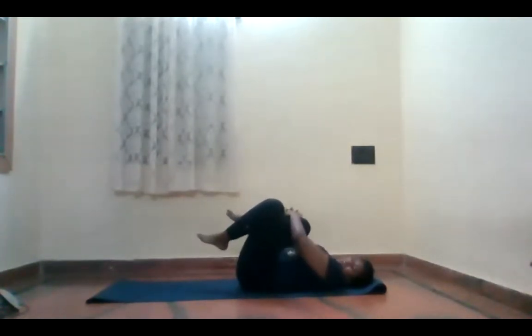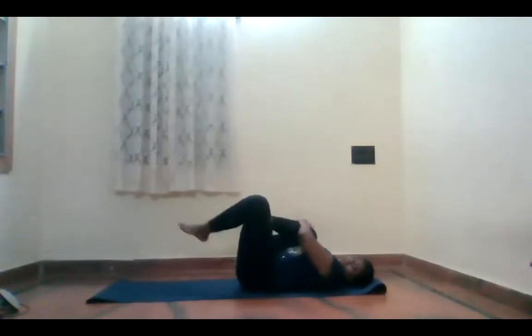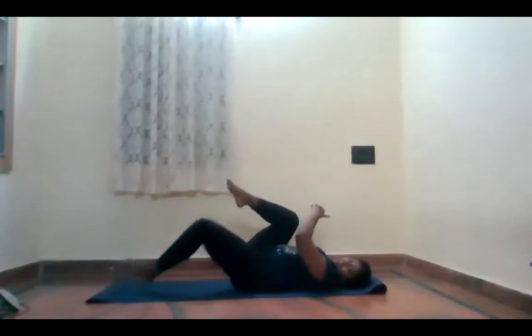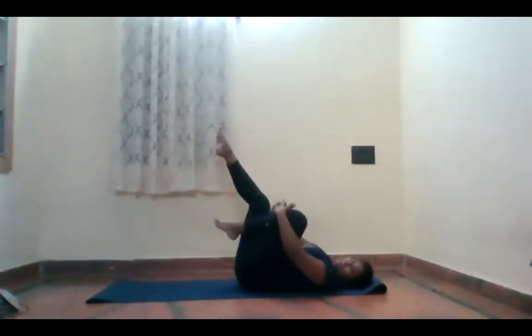Imagine you've met a long lost friend. Hug him or her really tight. Extend the left leg straight. Then breathe. We're here for 3, 2, and 1. Slowly hug on to your left knee now.